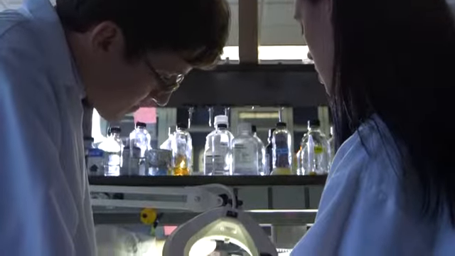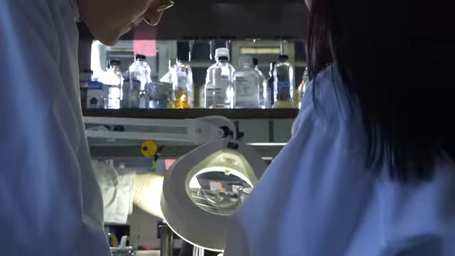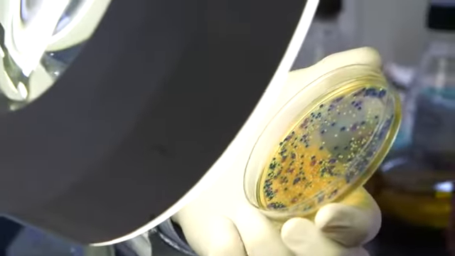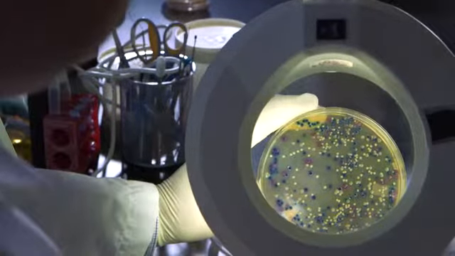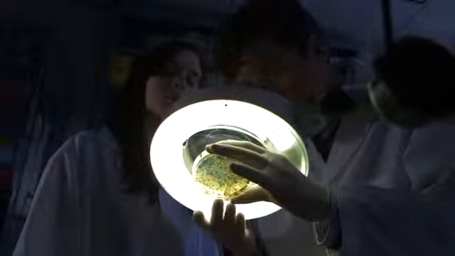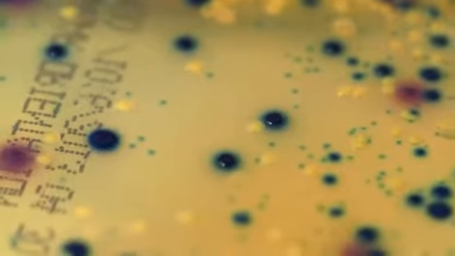Pinpoint colonies there. See this big blue one here? Staphylococci are single-celled organisms. They're bacteria. We have Staph aureus, Staph epidermidis, Staph hominis, Staph hemolyticus. All of these are species of bacteria that we commonly culture from the skin. And they've been with us for a very, very long time.